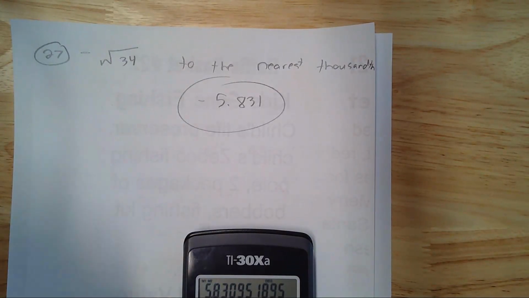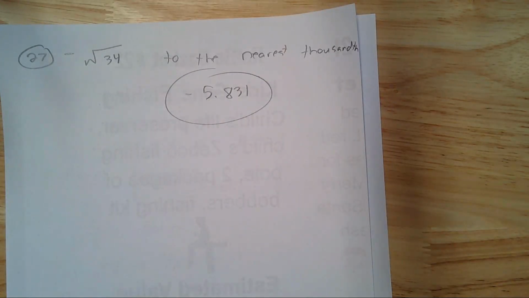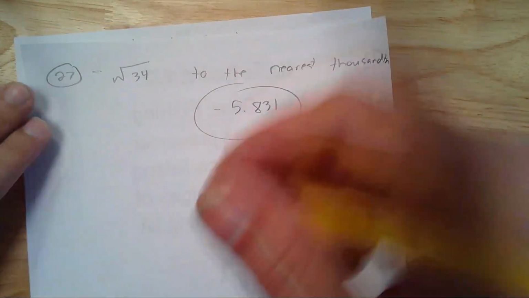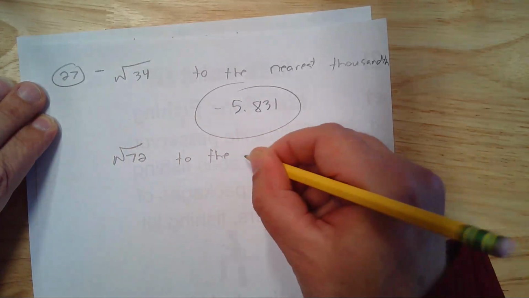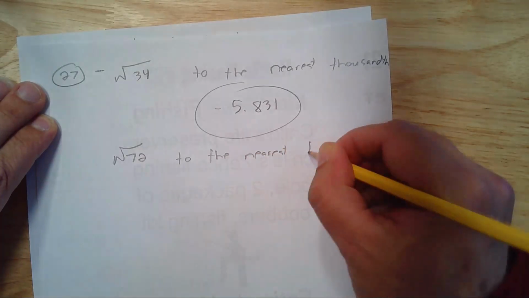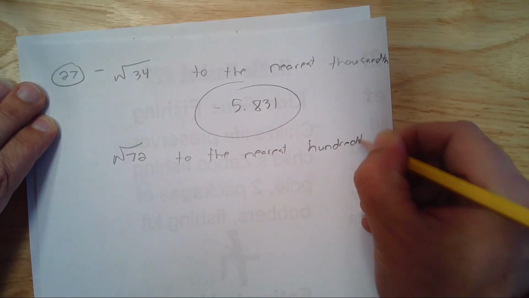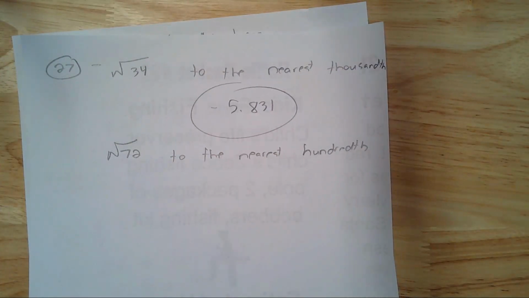I don't understand, that's the answer. I get all sorts of errors. People can't round. People can't figure out the decimal spot. It's a world of errors. I don't understand. So if I said, what about the square root of 72 to the nearest hundredth? Well, what do you think that's going to be? The square root of 72 to the nearest hundredth.